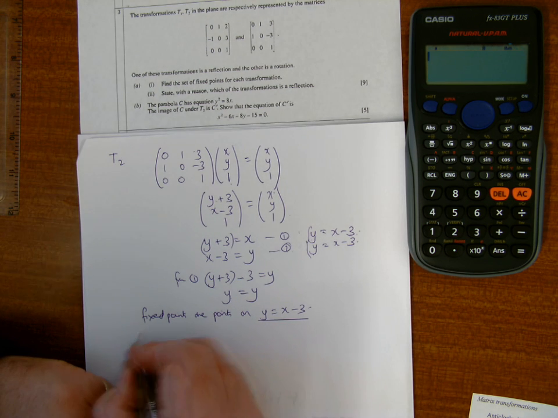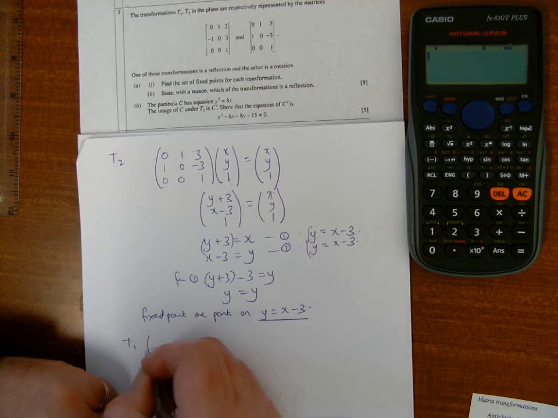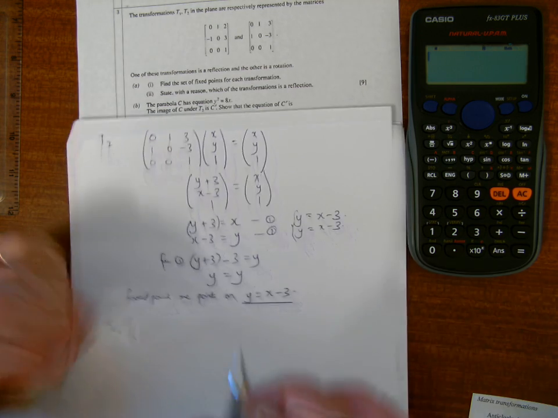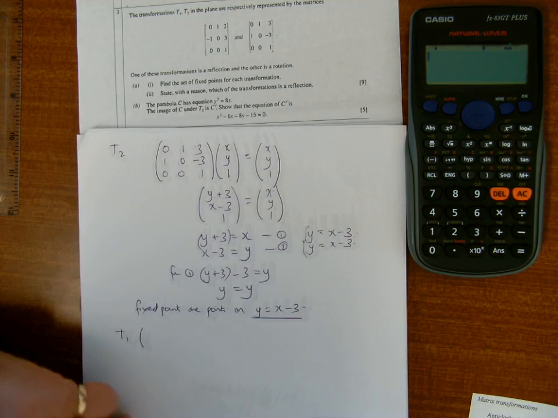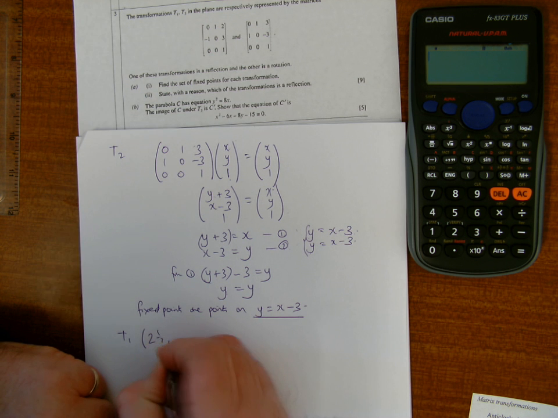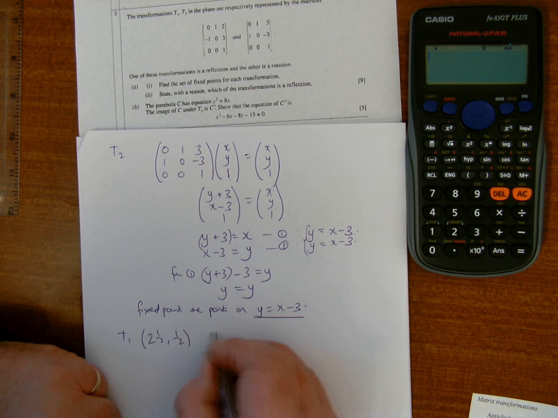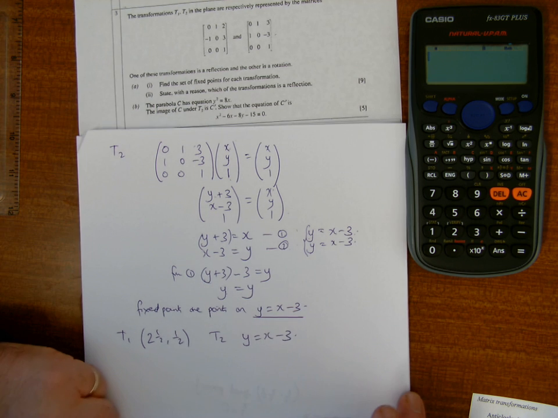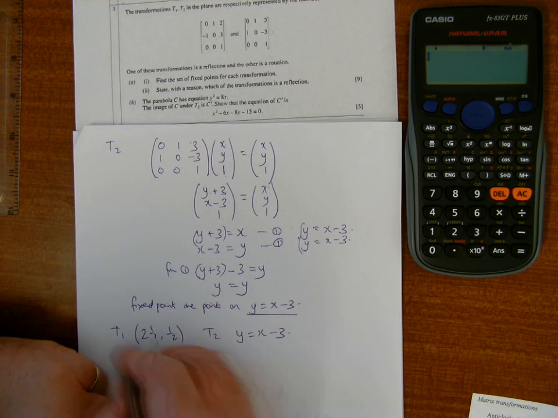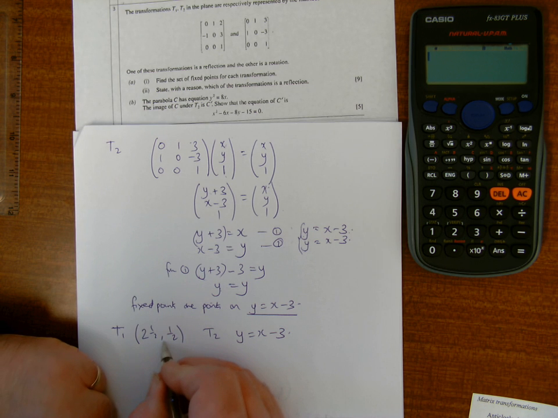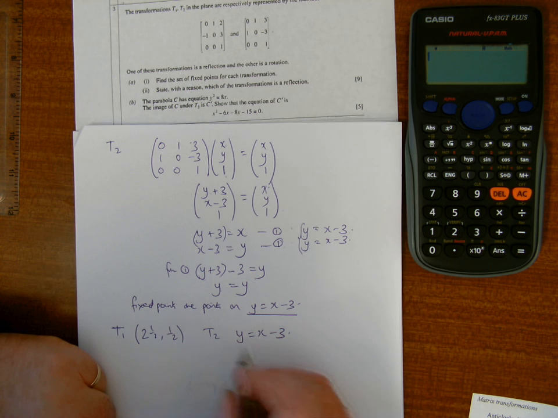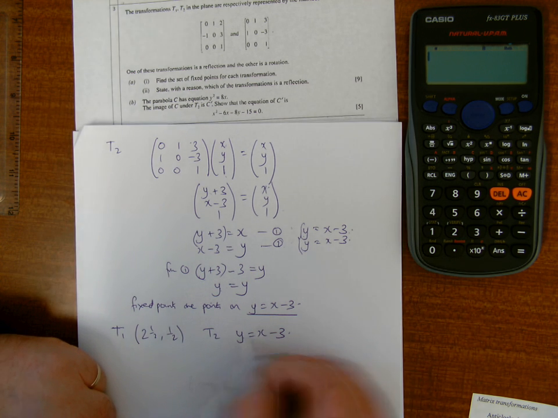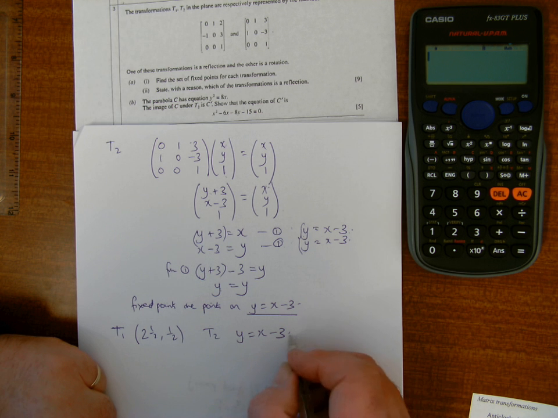So T1 had a fixed point of (2.5, 0.5), which is a coordinate, and T2 has a line of fixed points, y equals x minus 3. The first one, because it's a single fixed point, must be the centre of the rotation, and the second one, because the fixed points form a line, must be a reflection.